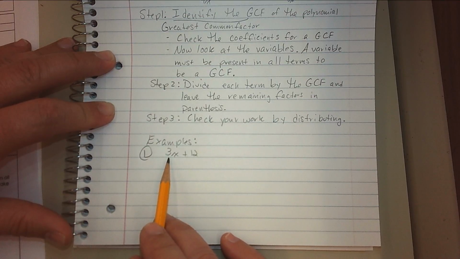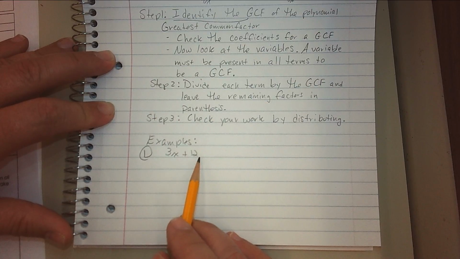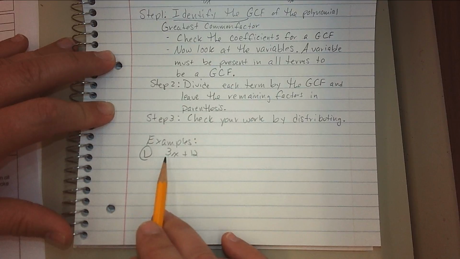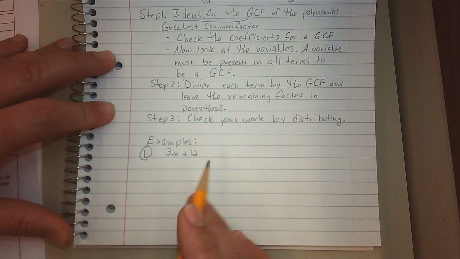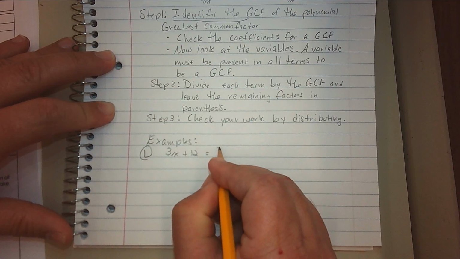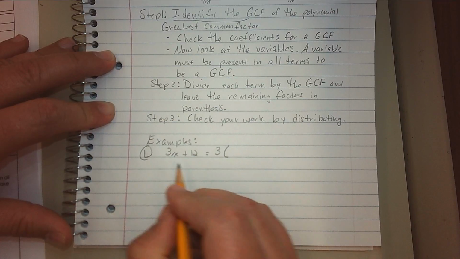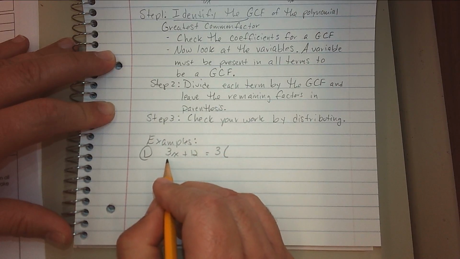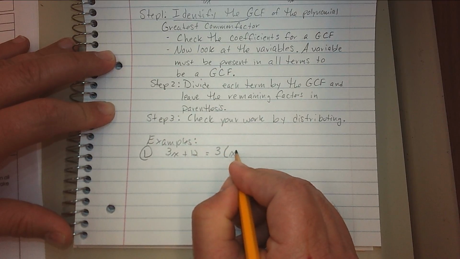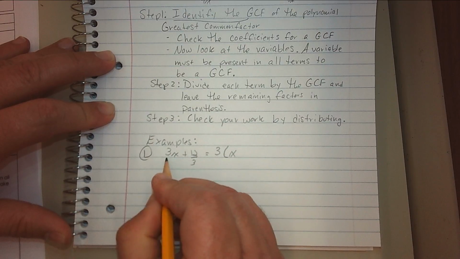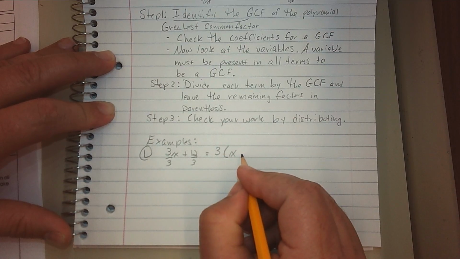The second part of that first step is we're supposed to look for a variable that might be part of the GCF. Since this doesn't have an x with it, all we can do is factor 3 out. So that means we're going to put 3 outside of the parentheses. 3 divided by 3 just leaves us with x, and 12 divided by 3 leaves us with a positive 4.